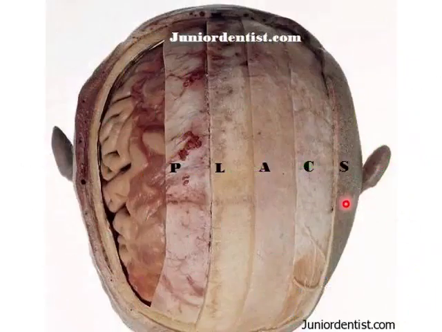In this picture, we are seeing the 5 layers of the scalp on a cadaver. As you see, this is the skin. This is the first layer that we've just mentioned. This is the connective tissue layer, the dense connective tissue layer. This is the galea aponeurotica, or the aponeurotic layer. This is the loose areolar connective tissue. And this is the last layer. This is called the pericranium. This is the periosteum of the bones covering the bones of the skull. These are the 5 layers of the scalp.